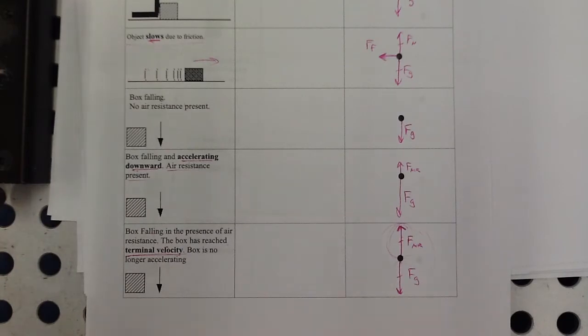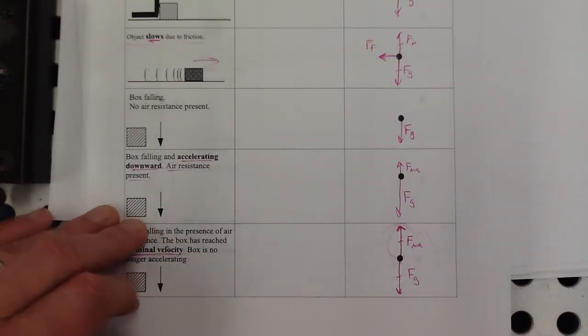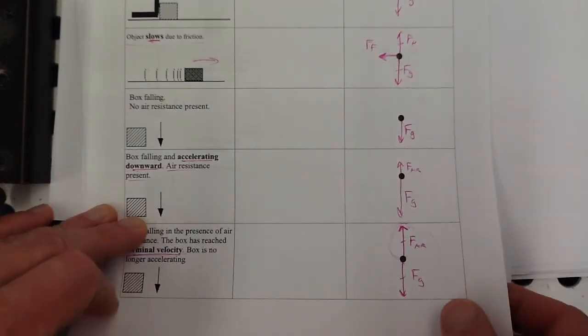So what is that for a person? It's about 100 to 120 miles an hour. It depends on the shape that you put your body in. So there you go.